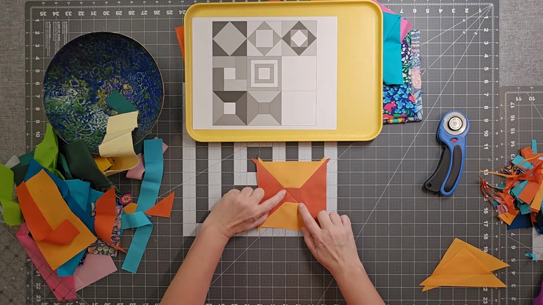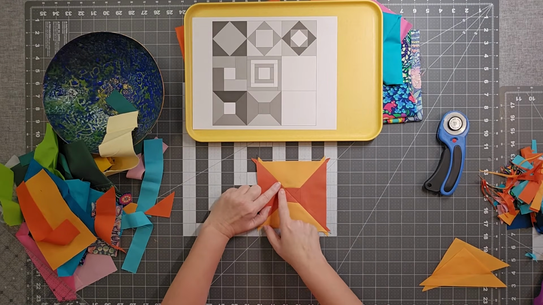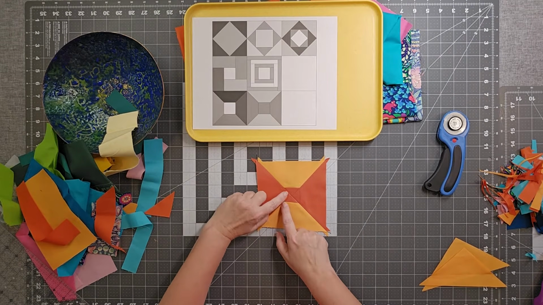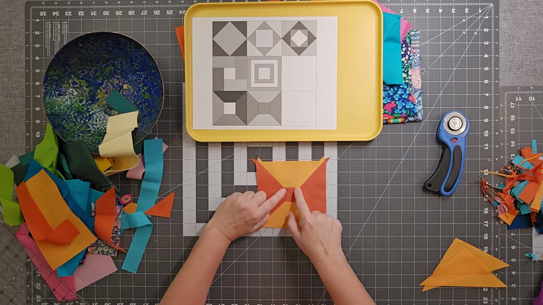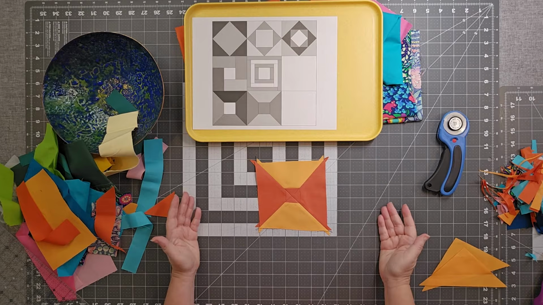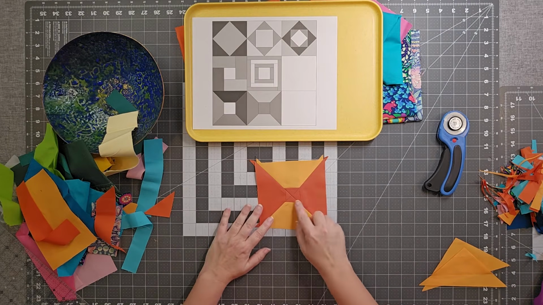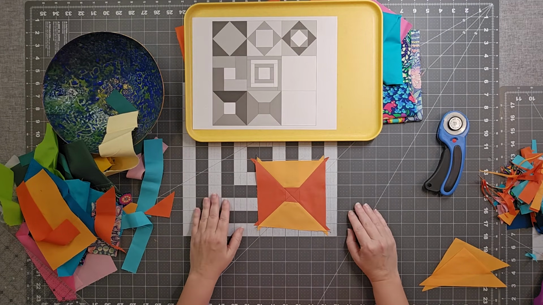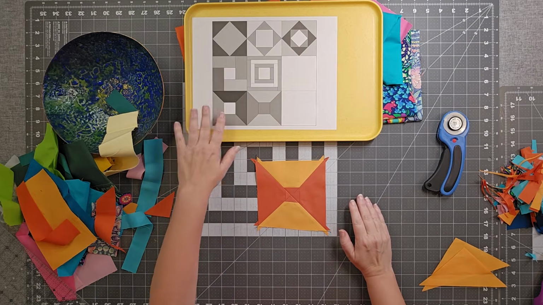And you'll notice it is a little pointier out here on this side and on this side. So this little triangle was slightly smaller than the others. So it looks a little wonky, but I kind of like that, don't you? And it still looks like a bow tie in the big scheme of things. So let's take a look though.